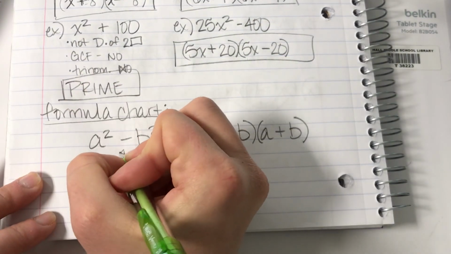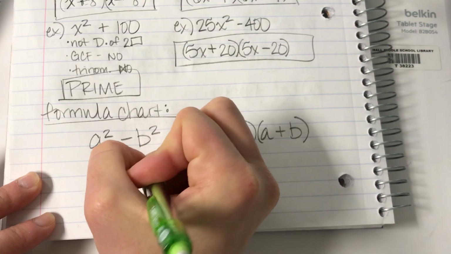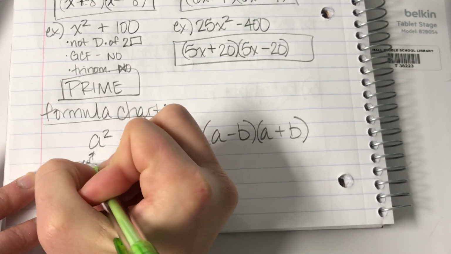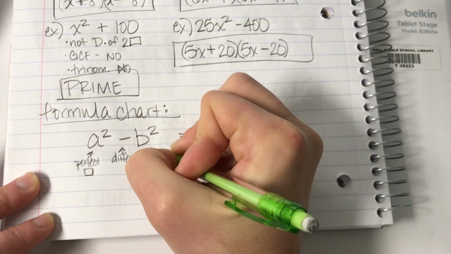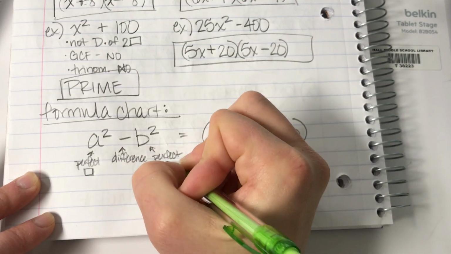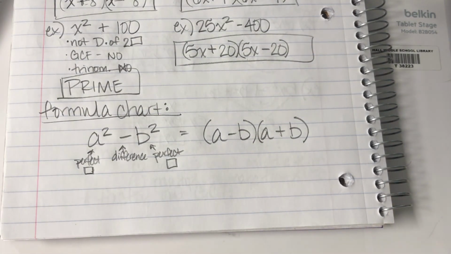So notice, the subtraction is the difference. It has to be a difference. And that has to be a perfect square. And that has to be a perfect square. I'll fix it in just a second. So that's what the formula chart says about it, okay? All right. I'll do examples.